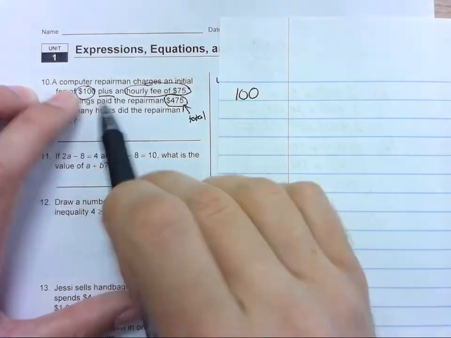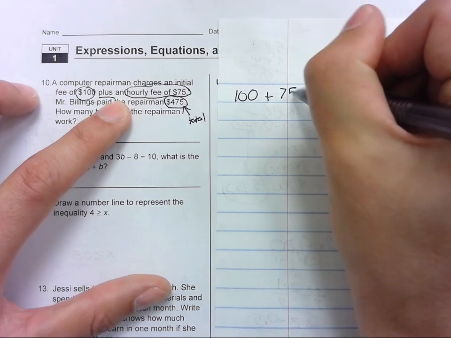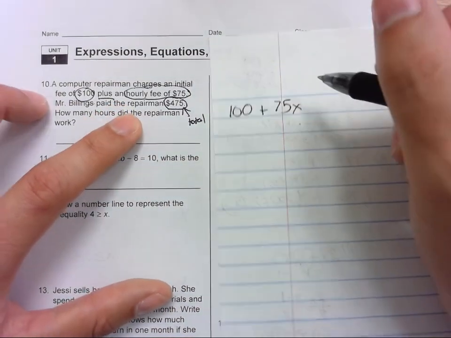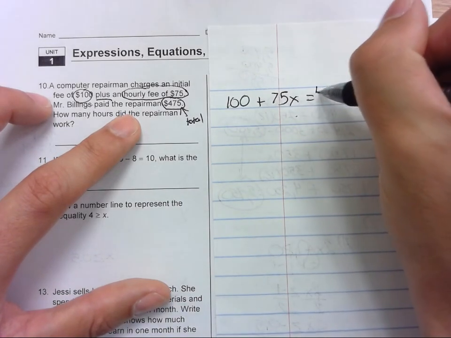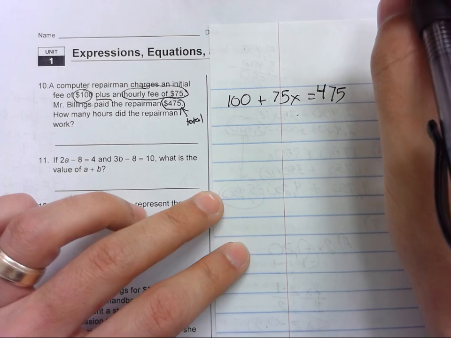So you have to pay him just to come out, it's $100. Plus, you have to pay him $75 per hour. And the total is $475. Now you solve.